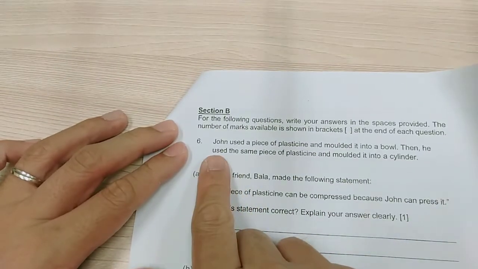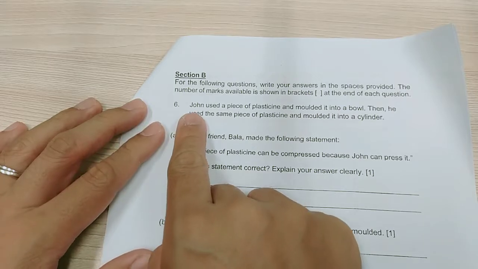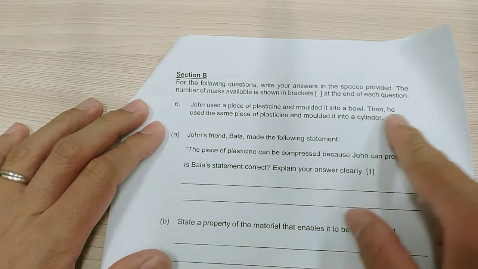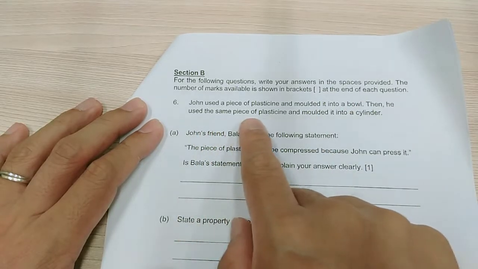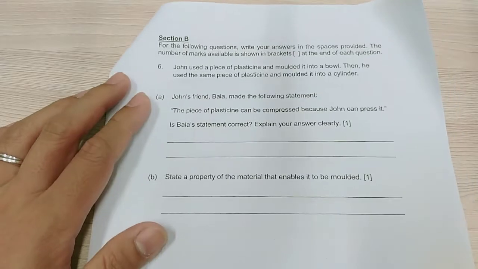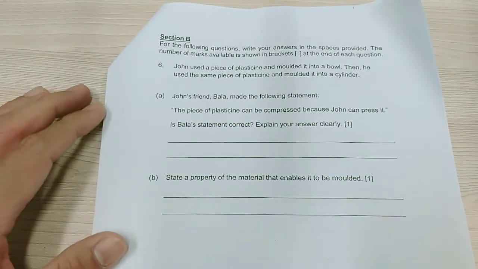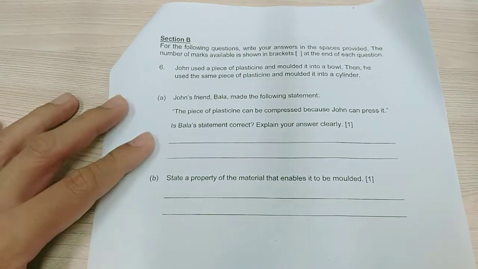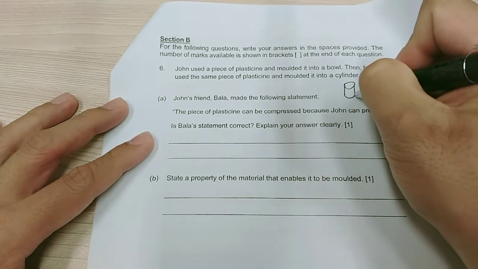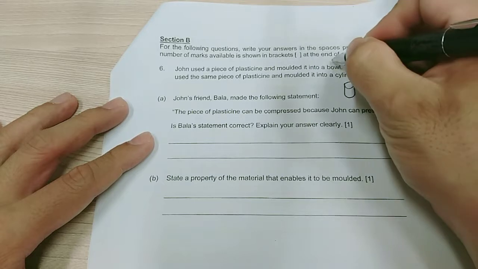Next one. Now let's try some open-ended question. John used a piece of plasticine and molded it into a bowl. Then he used the same piece of plasticine and molded it into a container. A plasticine is like a piece of blue tack. You mold it into different shapes. A cylinder is like this. This is the shape of a cylinder. Alright, a bowl looks like this.